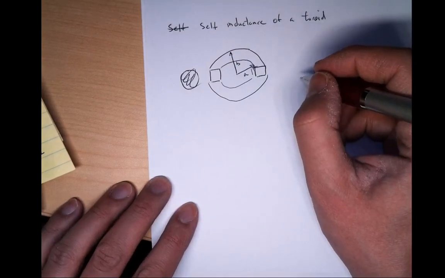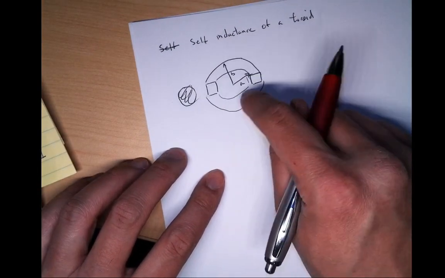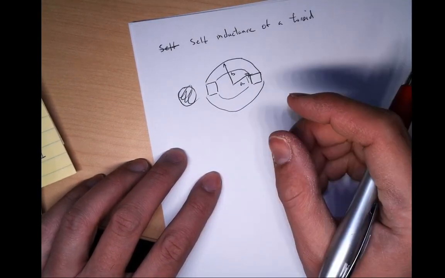Okay, so the first thing we'll do is basically use Ampere's law to get the B field, and then from that we're going to compute what the magnetic flux is going to be.